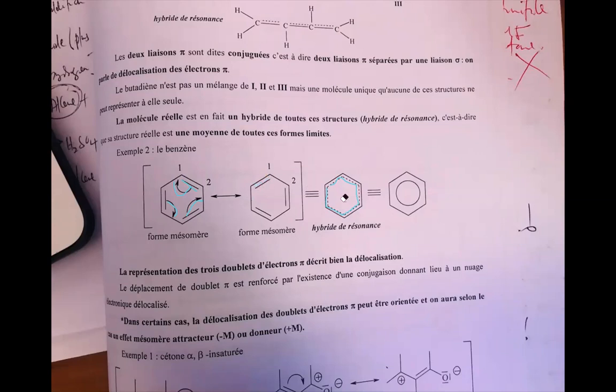Is it clear? Is it making sense? Is it making any sense for everyone? Yes. If I was to draw these bonds on this molecule, I'd draw them in a blue pen. There's this one here, there's this one there, and there's also this one here.